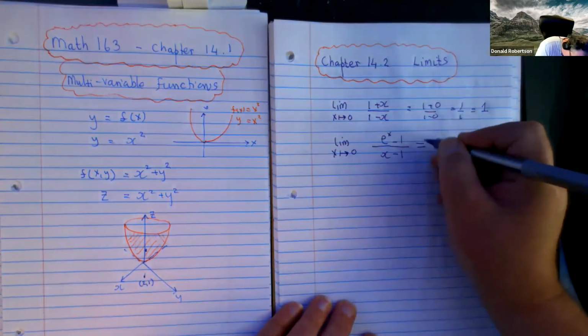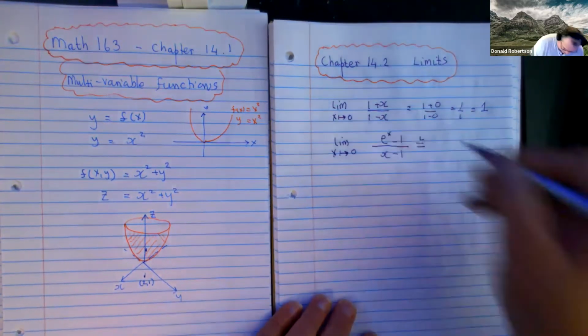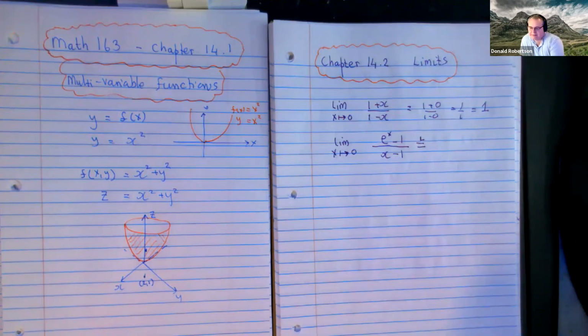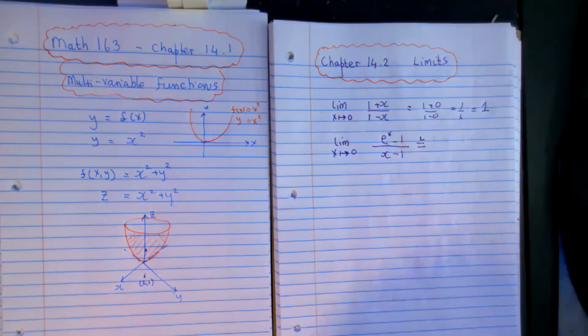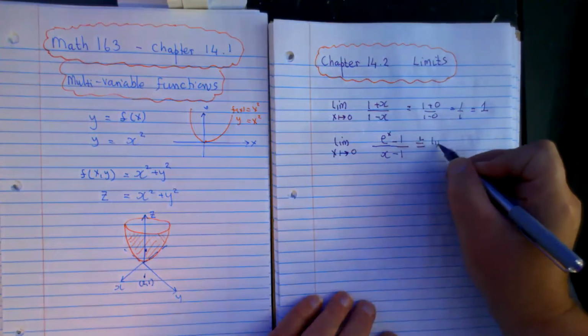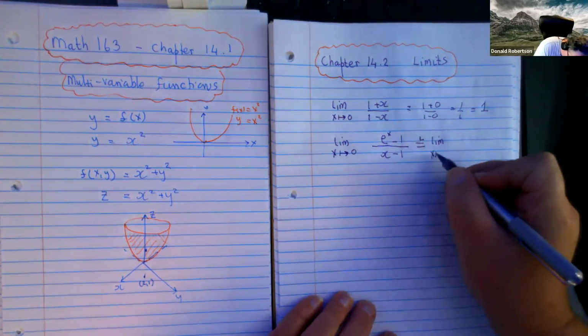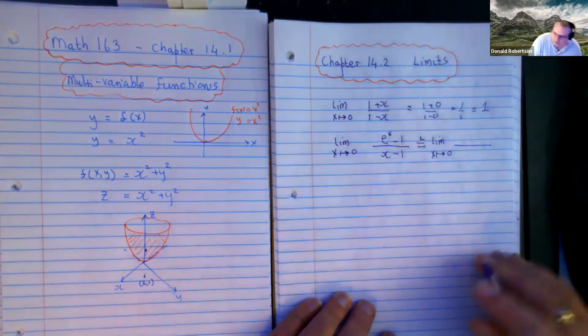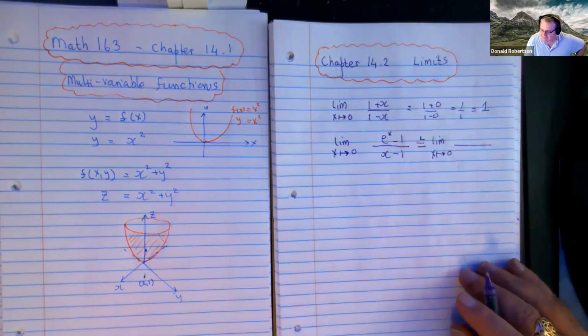The second method. Can you remember what L stands for? L'Hôpital. That's the guy. So the second method is L'Hôpital's rule. All right, you're pronouncing it correctly.